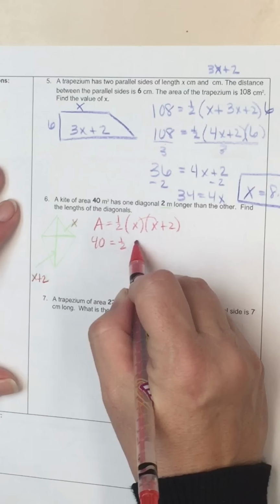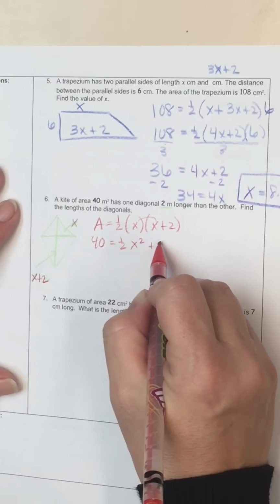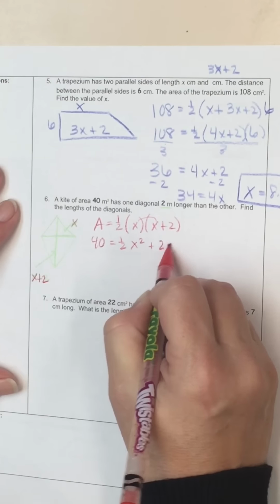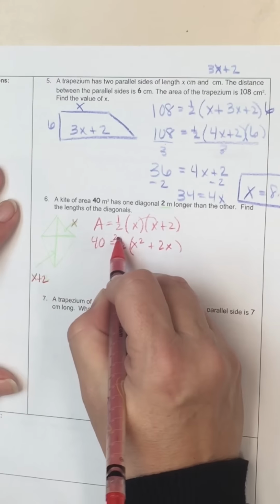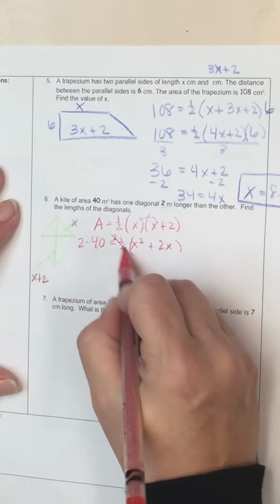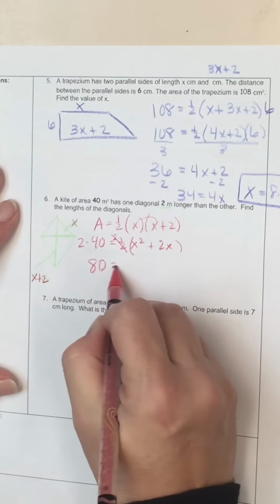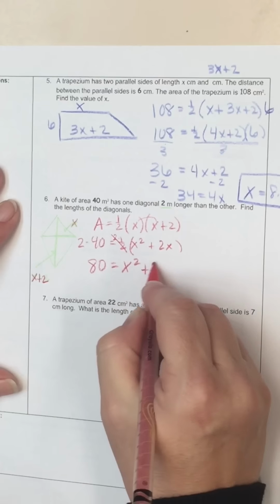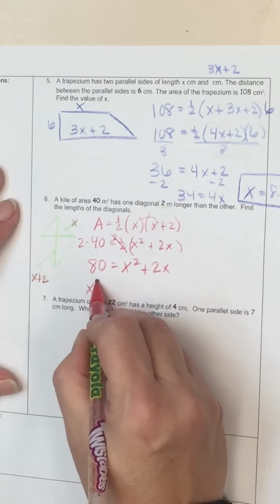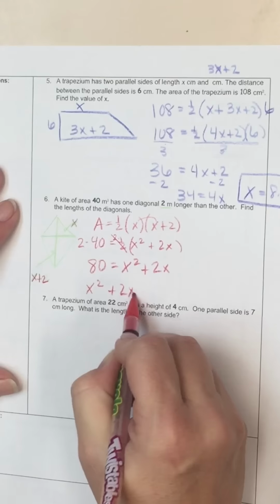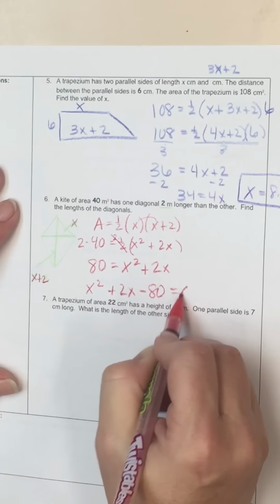This becomes x squared plus 2x. I'm going to multiply by 2 so that those cancel, and I get 80 equals x squared plus 2x. I'm going to rewrite this as a quadratic so that I get x squared plus 2x minus 80 equals 0.